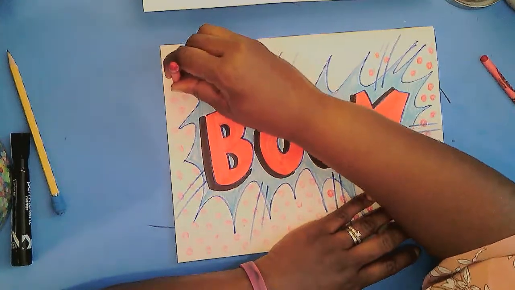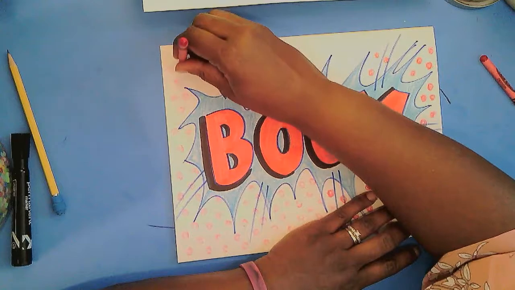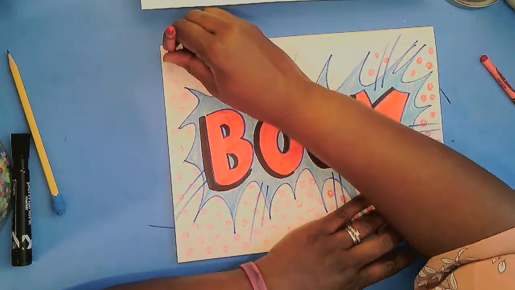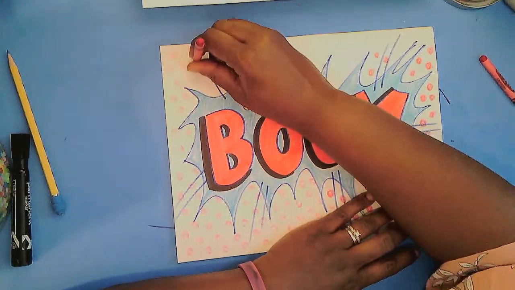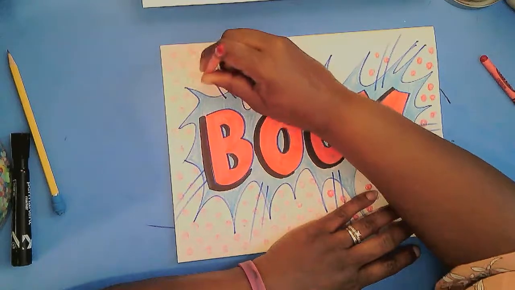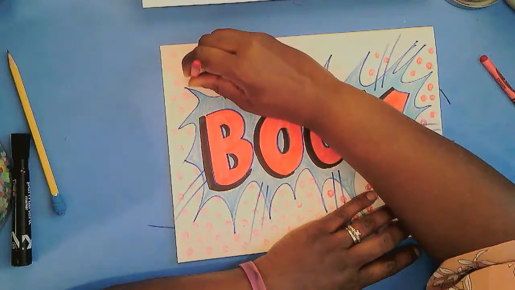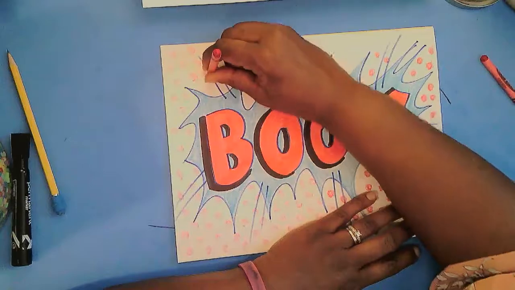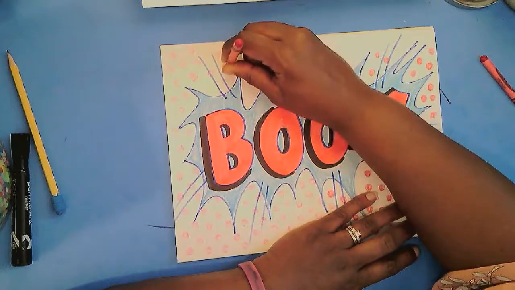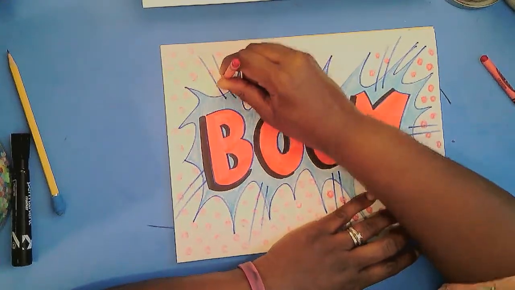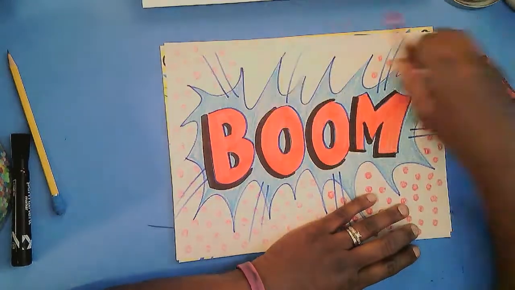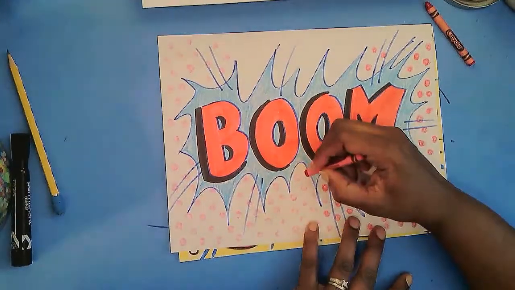A lot of pop art was derived from cartoons. And those cartoons were printed in the newspaper. And this technique of having all these dots was part of the printing process for making comics. So I am going to add a few more Ben-Day dots.